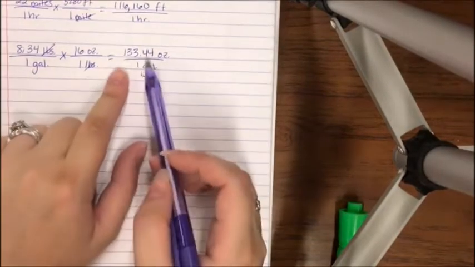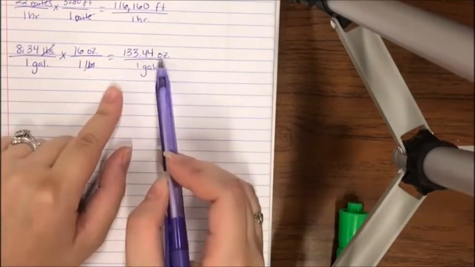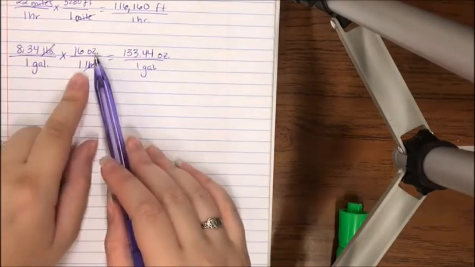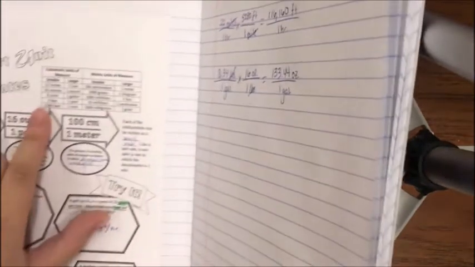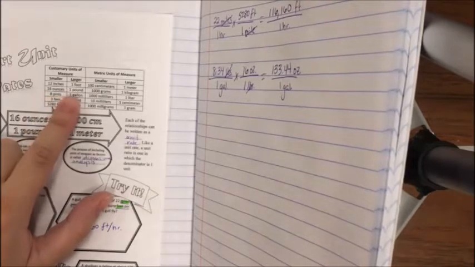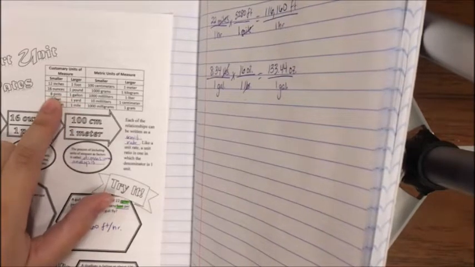Okay. You want to think about it too. You notice that I have a larger number on top than what I originally started with. Notice that in my table, ounces was the smaller unit. Ounces versus pounds, ounces was smaller.